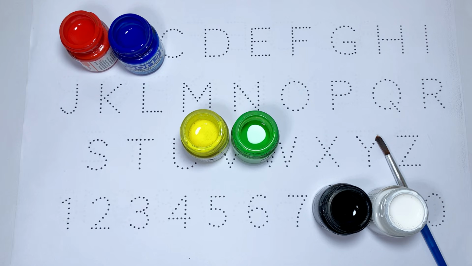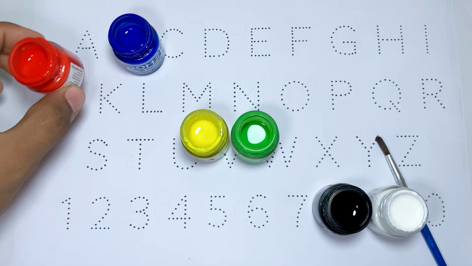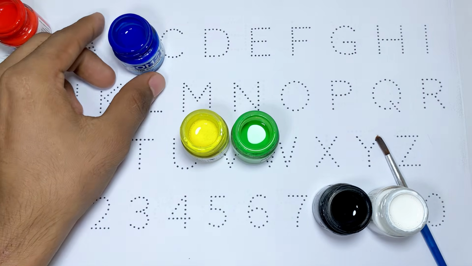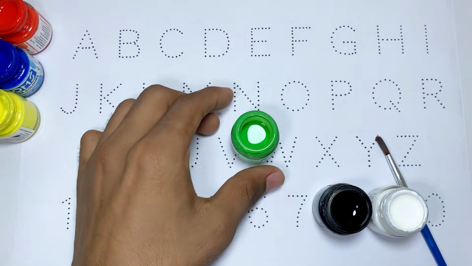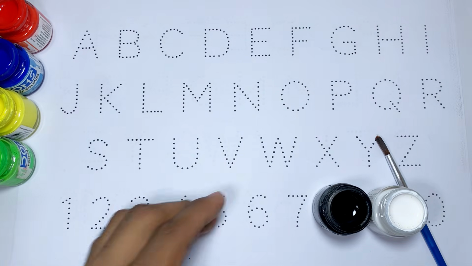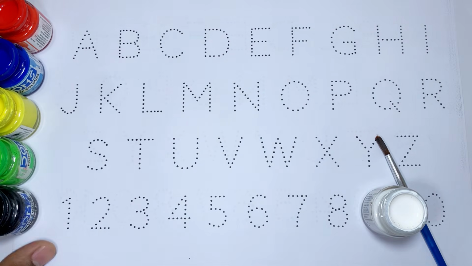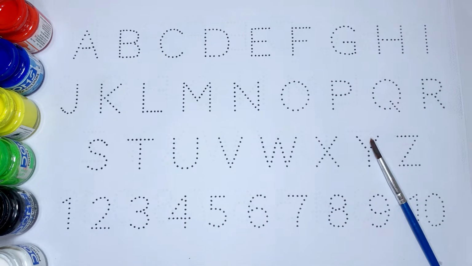So kids, let's learn the names of the color. Red color, blue color, yellow color, green color, black color, and white color.